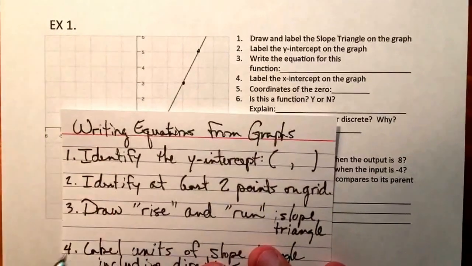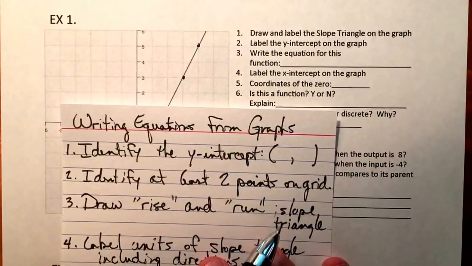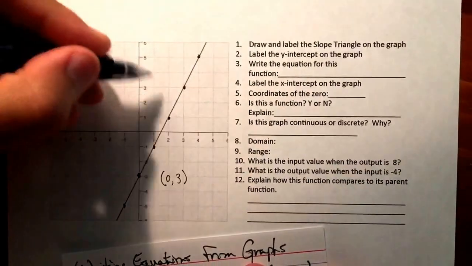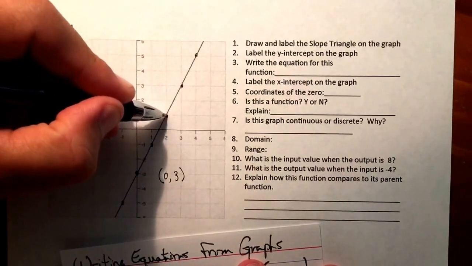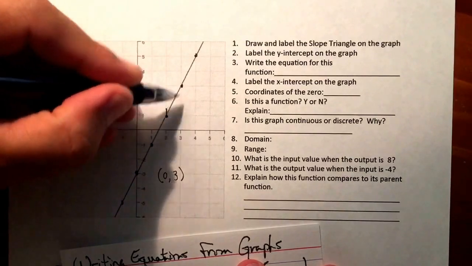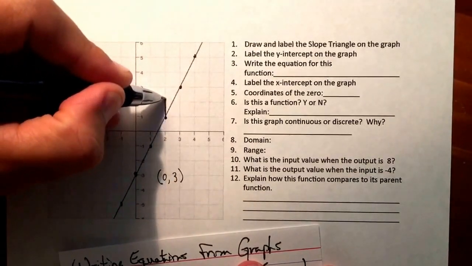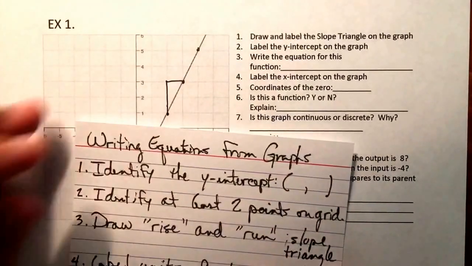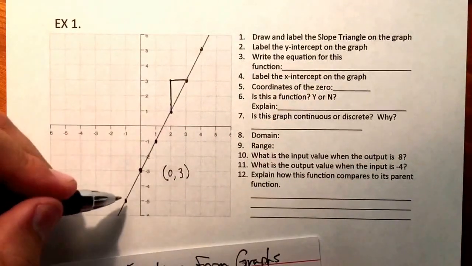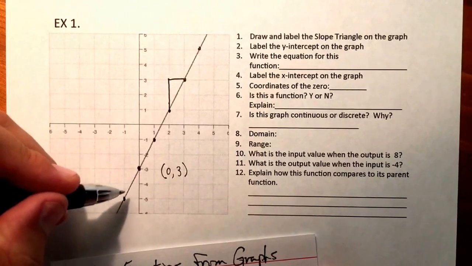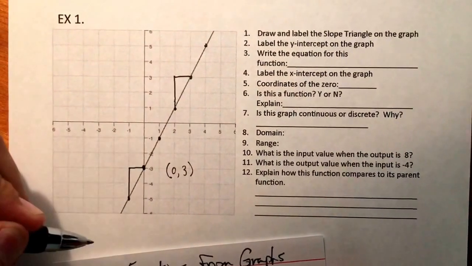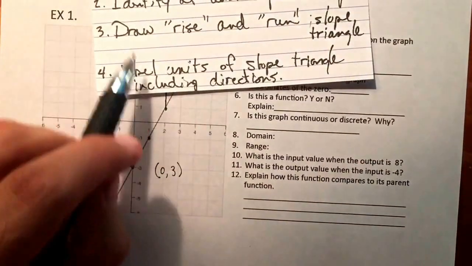Because what we're going to do next is, using these points, draw the rise and the run, which is the slope triangle. So we're going to connect the points, and let me connect this one because it's up at the top. So we rise to go from this point to this point. We rise 2, we run 1. Let me do that again. To move from point to point, what do we need to do? We rise 2, we run 1. So that was step number 3.